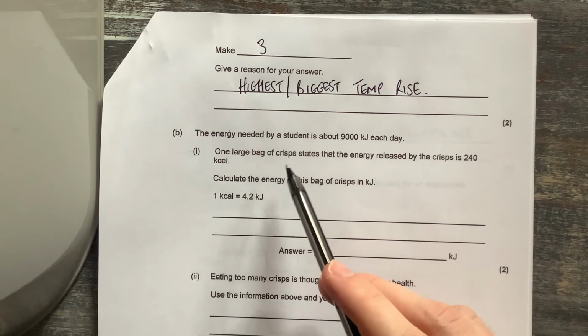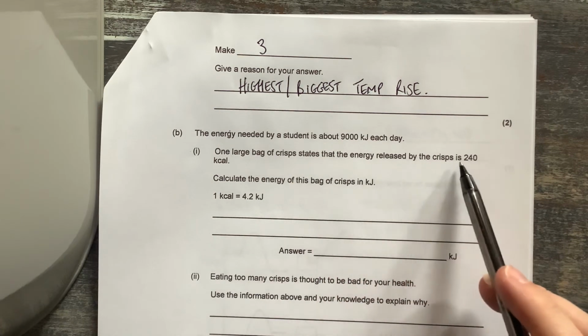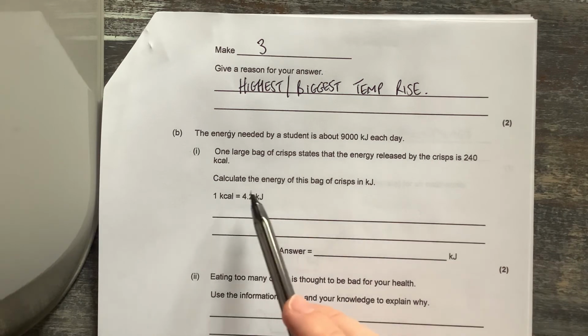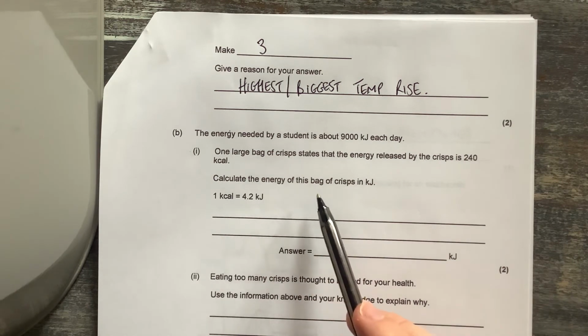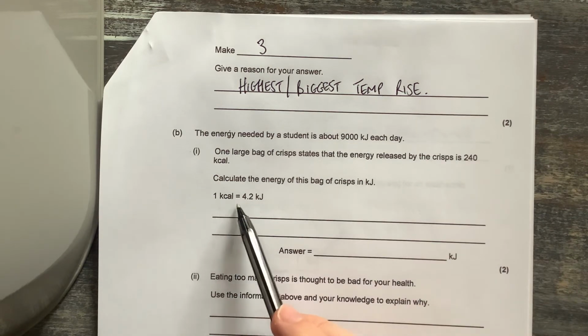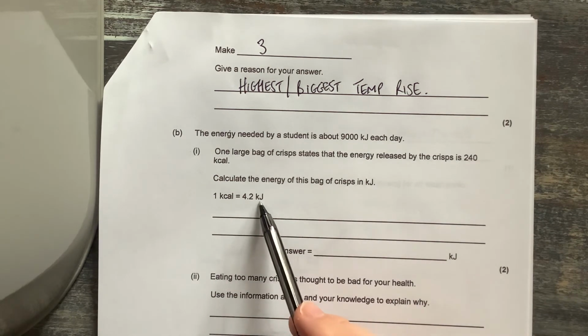Next one, the energy needed by a student is about 9,000 kilojoules each day. One large bag of crisps states that the energy released by the crisps is 240 kilocalories. Calculate the energy of these bags of crisps in kJ. So 1 kcal equals 4.2 kJ.